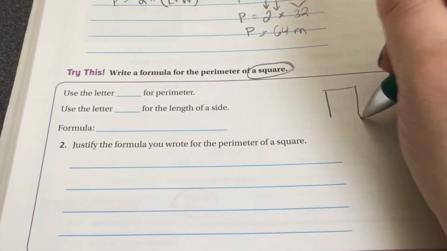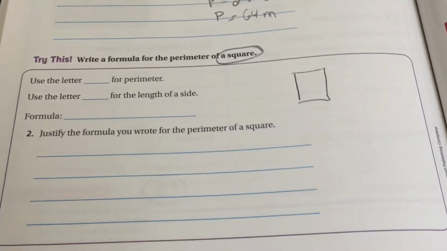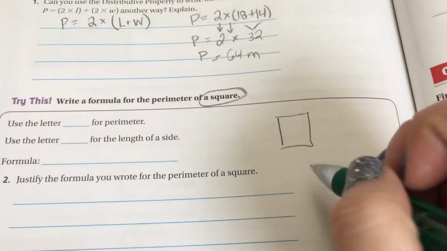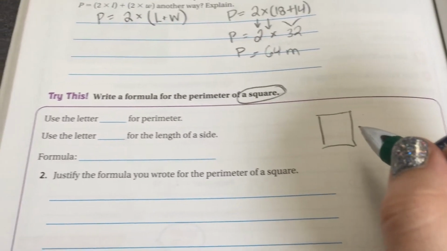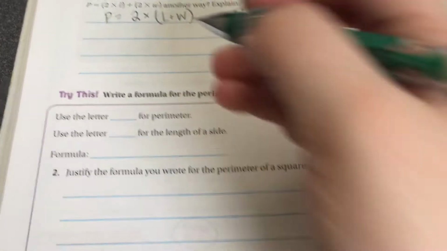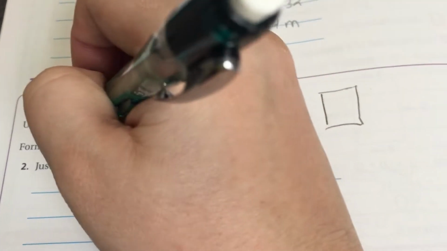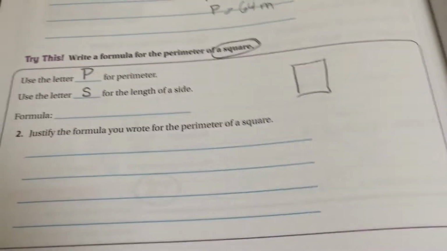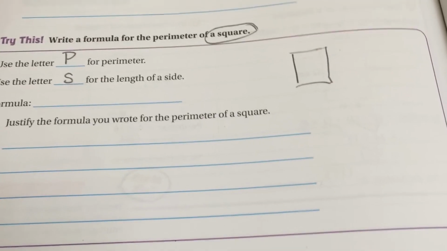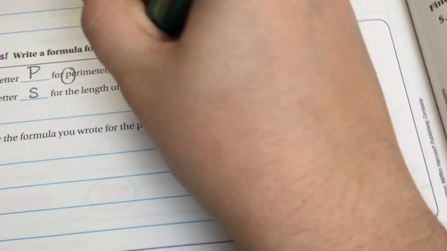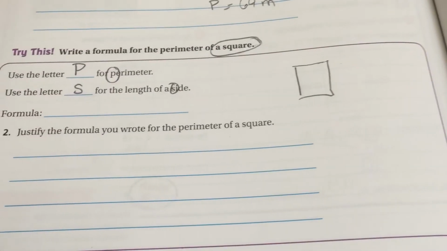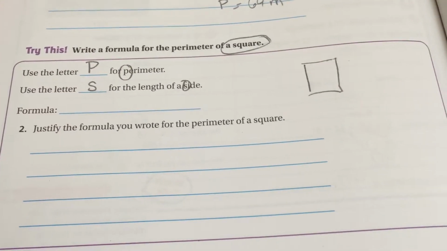So I'm going to try to draw a square that's got all the same size lengths to it. I'm going to use the letter P in my equation for perimeter, and I'm going to use the letter S for the length of the side. And I chose those letters because that's the beginning of each of those words, so it reminds me a little easier what I'm doing.